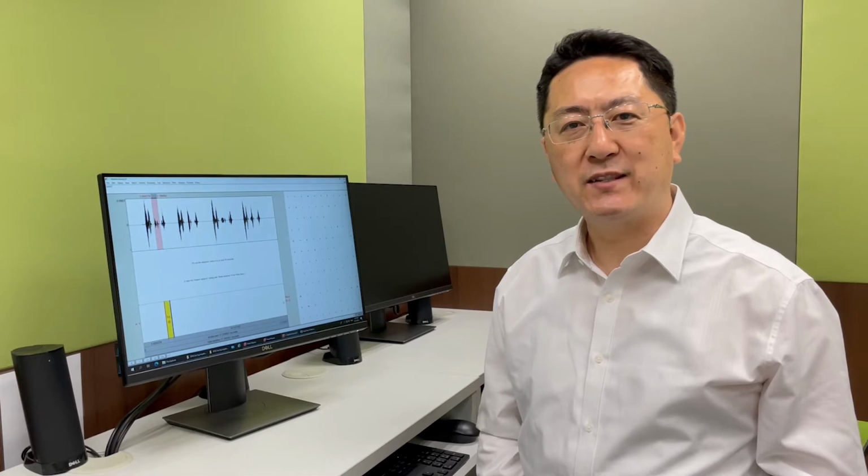In this episode, we'll share some tips on how to process a large number of target sounds, like saving them into separate sound files.